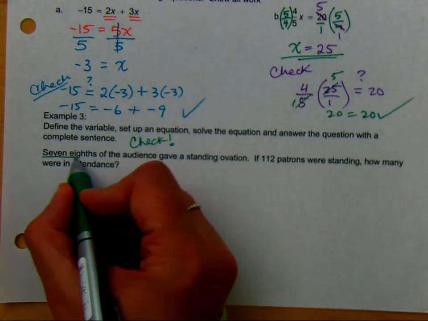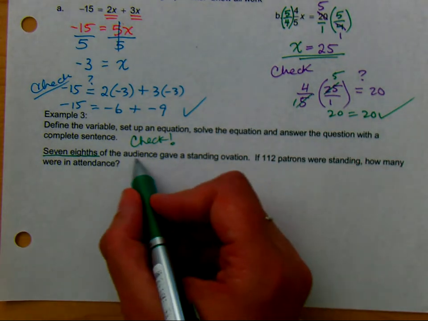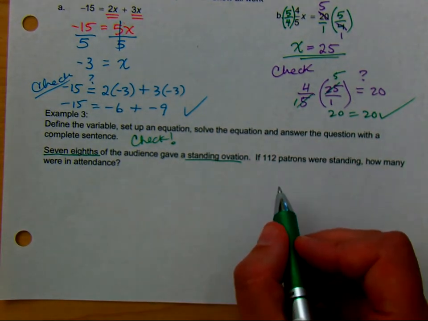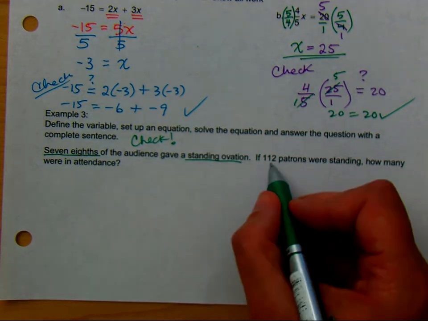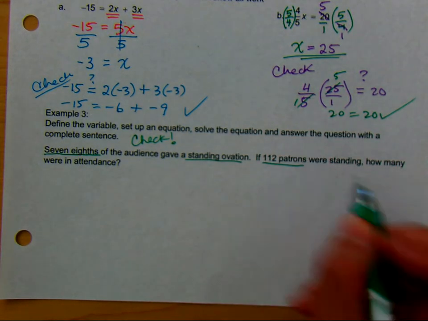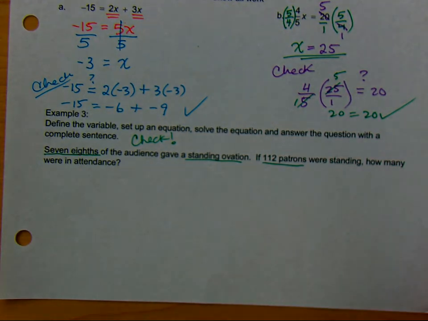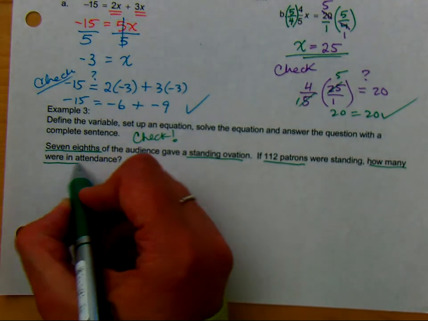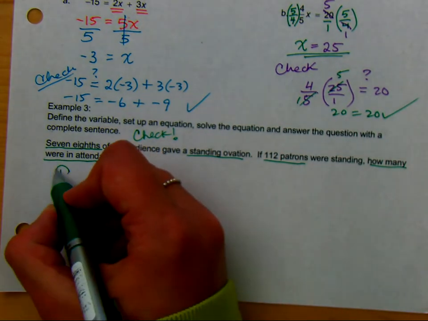Okay, 7/8 of the audience gave a standing ovation. I don't know why I underlined standing ovation, but anyway. If 112 patrons were standing, how many were in the audience? 7/8 of the audience. The question is, how many are in the audience. So step 1, define the variable.